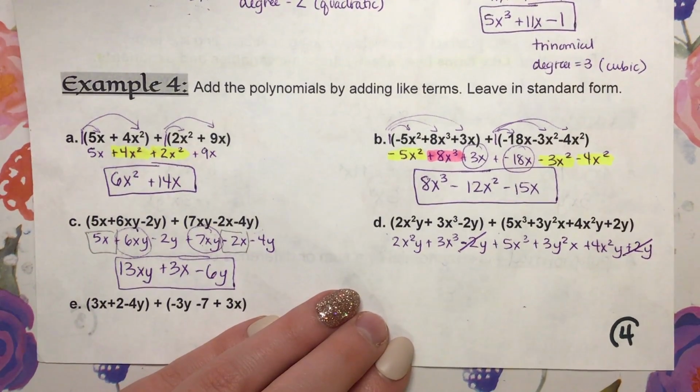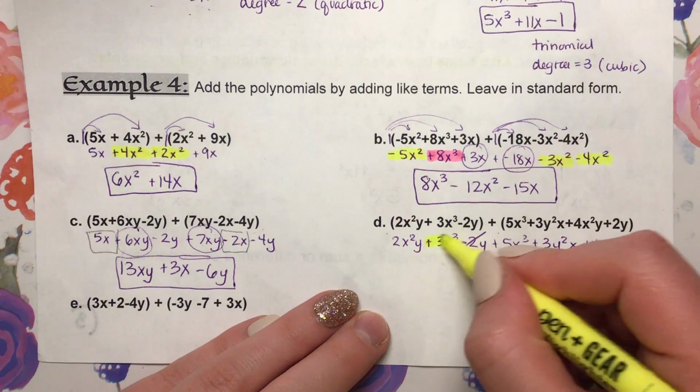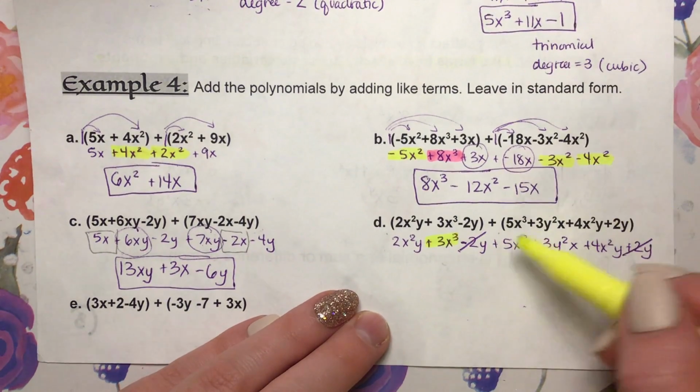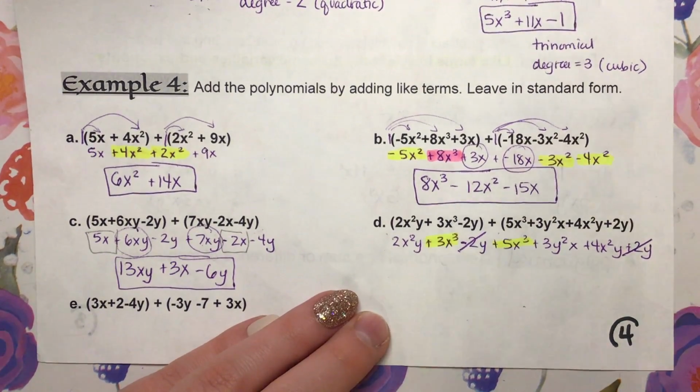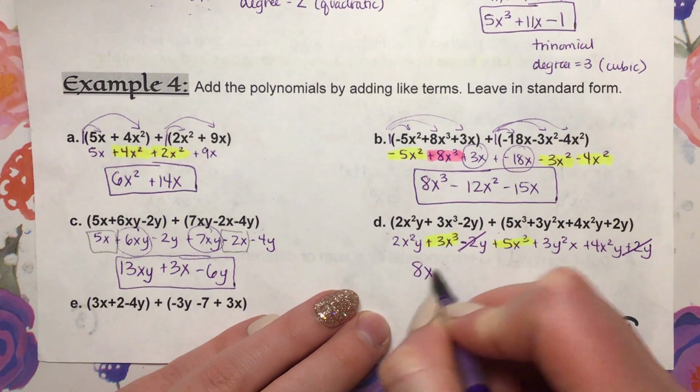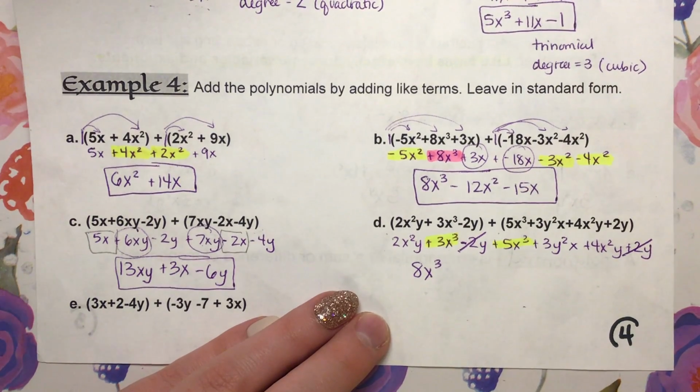Now I'm going to look for something that I'm able to combine. Here I have a positive 3x cubed and a positive 5x cubed. So I'm going to combine those to get me 8x cubed, because 3 plus 5 is 8, and then I'm keeping the x cubed the same.